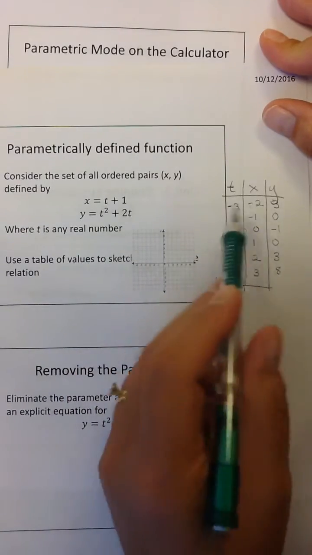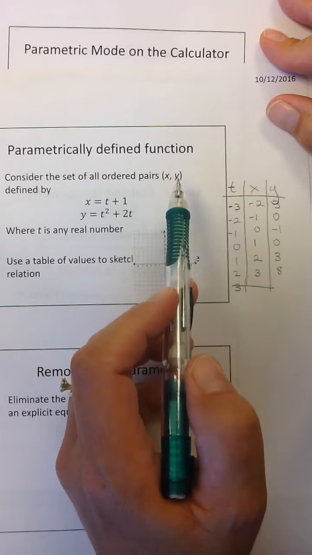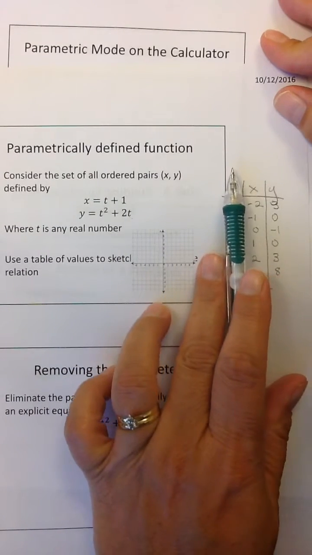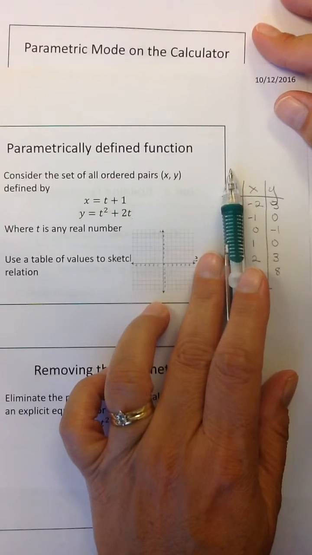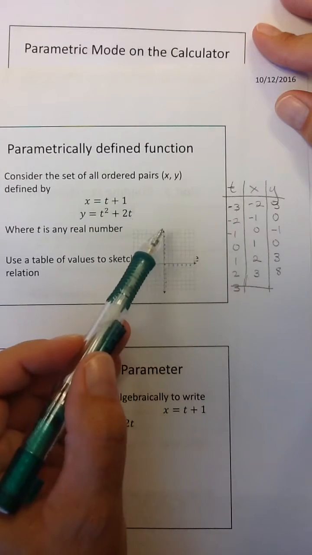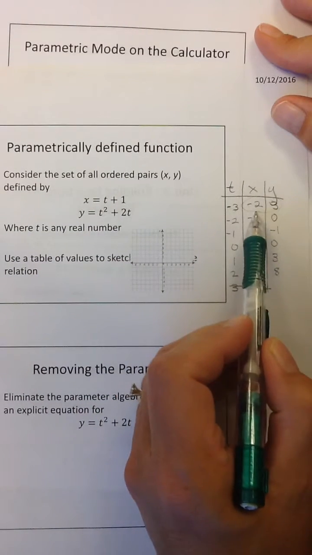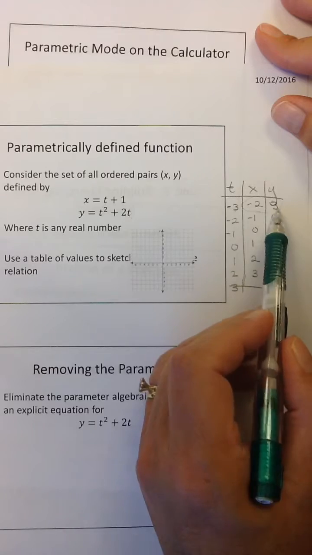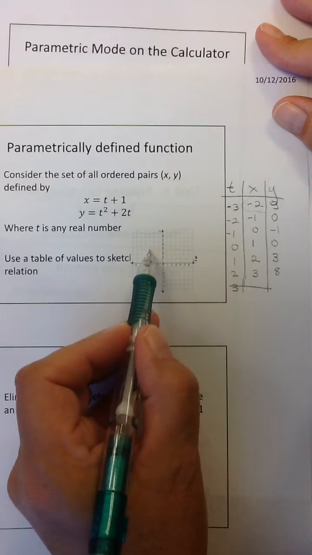Okay, once we generate the table of values, we really want to look at the set of the ordered pairs x comma y. So we really are going to ignore t from this point on because the parameter just kind of is lurking in the background, but you can't see it on the graph because this is an x, y coordinate system. So I'm going to plot the ordered pairs x comma y. So negative 2 comma 3, plot that point. Negative 2, 3 is here.